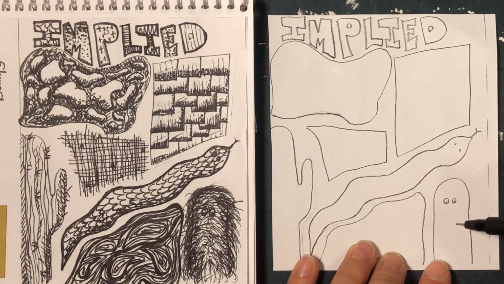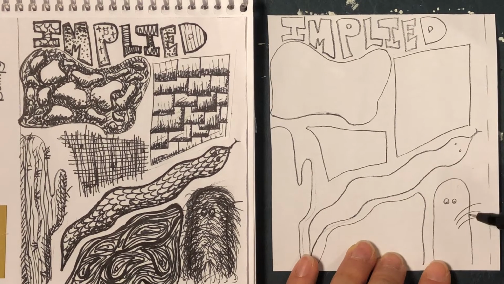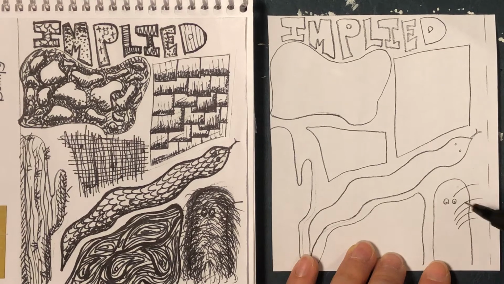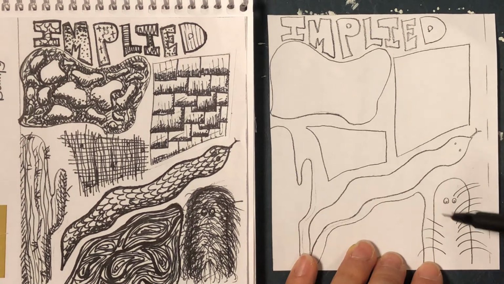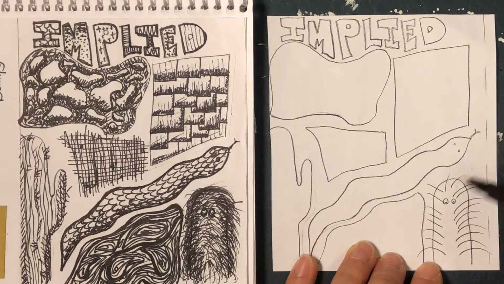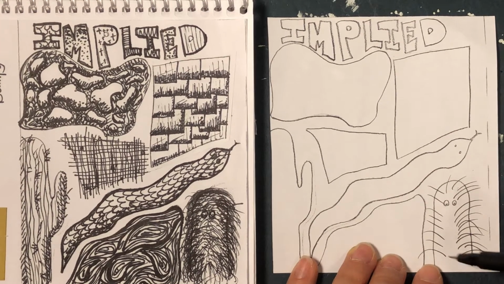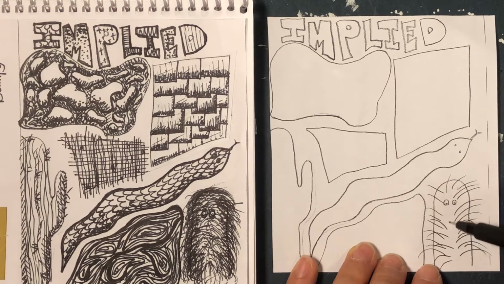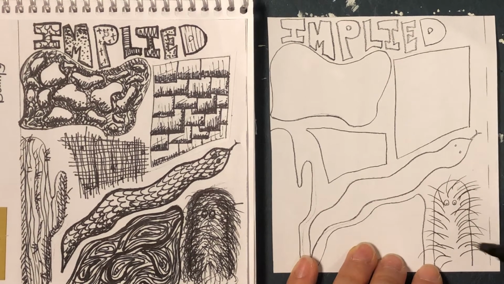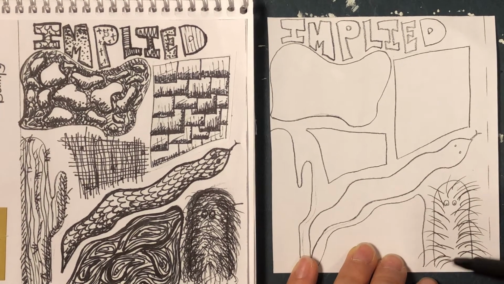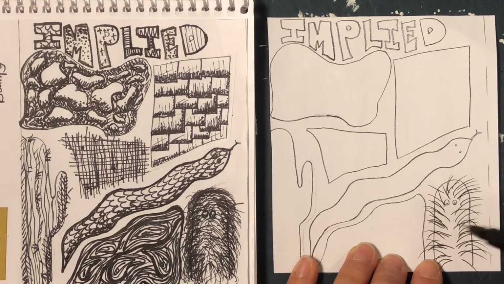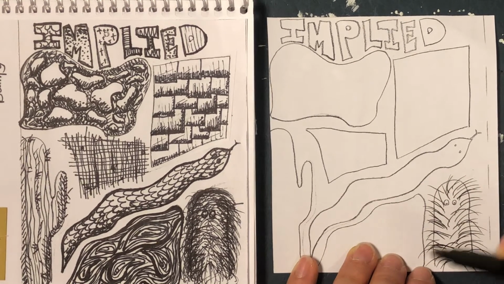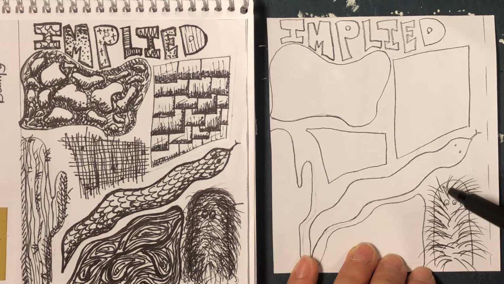You're going to start by being loose with your mark making. Start from the center and work your way out. And you're going to be patient and random with your marks. Some are going to be longer, some are going to be shorter. And you're going to go ahead and fill in your creature with lots of different fur. And eventually it's going to turn into a texture that looks like hair.